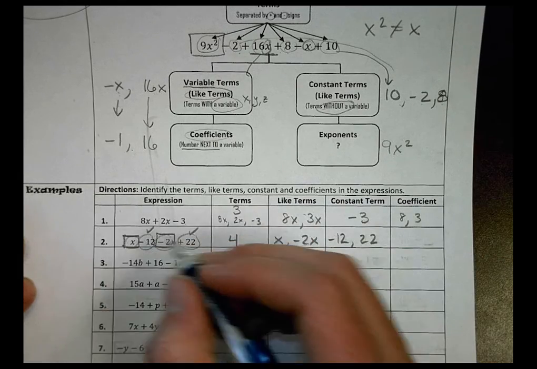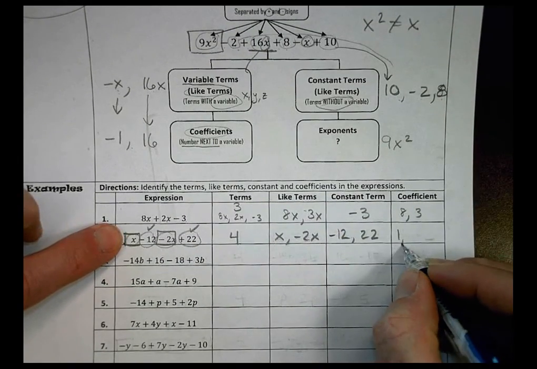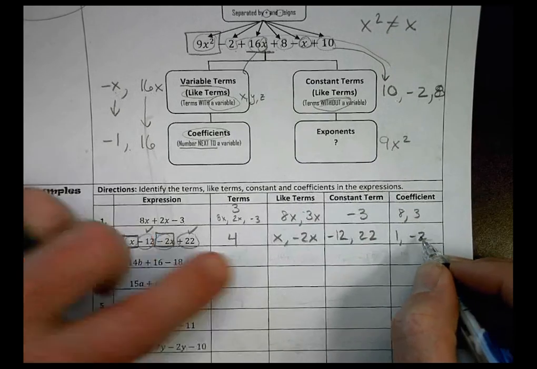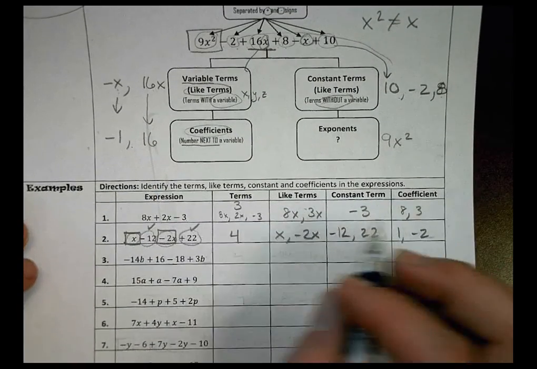And the coefficients, the numbers in front of the variables: there's a 1 in front of that x, and there's a minus 2 in front of that x there. And that's it for that one.